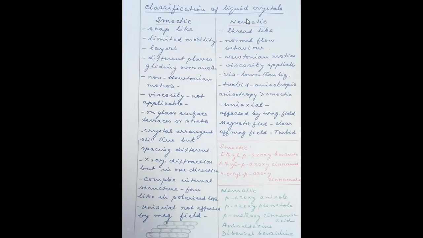So in order to make you understand, I repeat what we have seen in this slide again, and then we stop the class. Look here, the liquid crystals can be divided into two types, namely smectic and nematic. Smectic means soap-like. They have limited mobility and they are found in layers, and different planes are gliding over another, and their motion is non-Newtonian motion. And the viscosity is not appreciable.